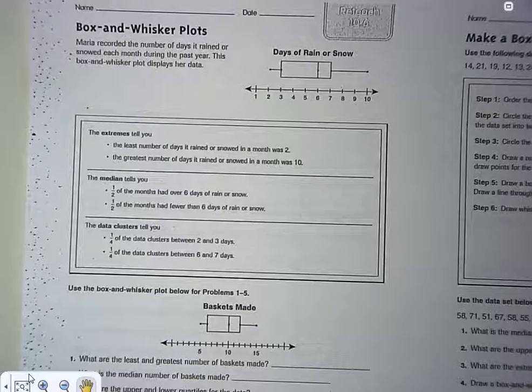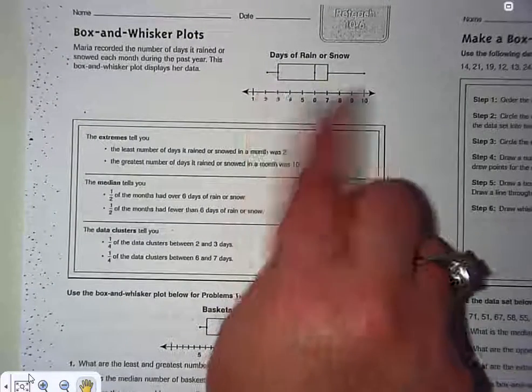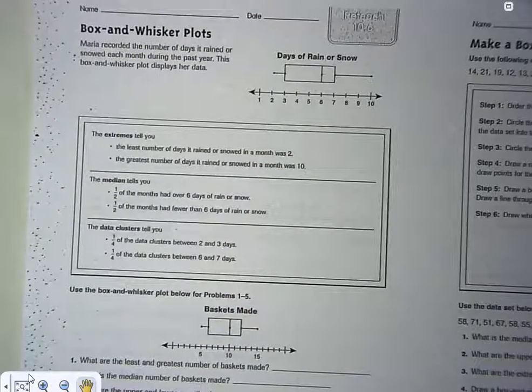All right. So we've got a box and whisker plot. What can we tell from here? Anybody? Can you tell me anything from that box and whisker plot? Ethan? The lowest days is 2. The lowest days is 2? Yes. And Eiley? The median, the middle part of the data, the median is 6.